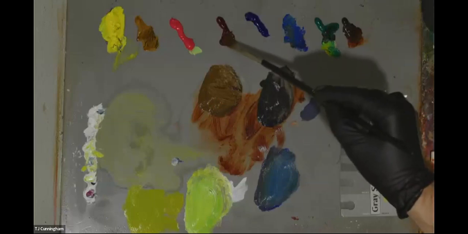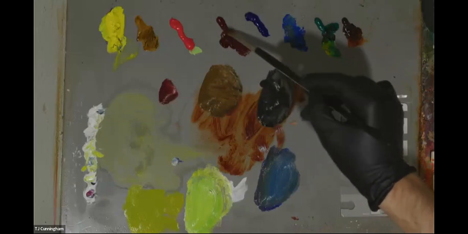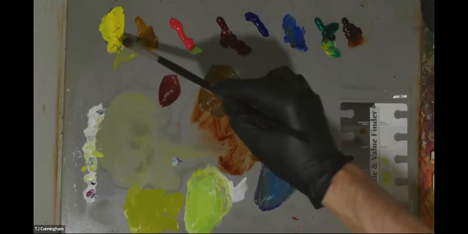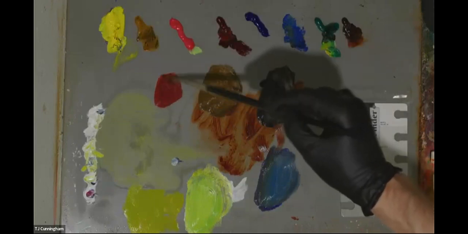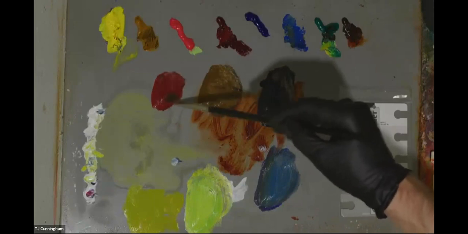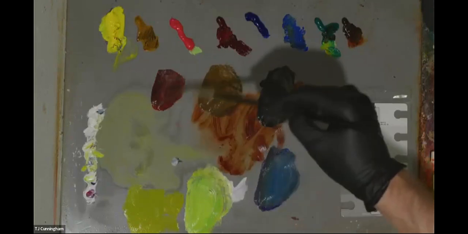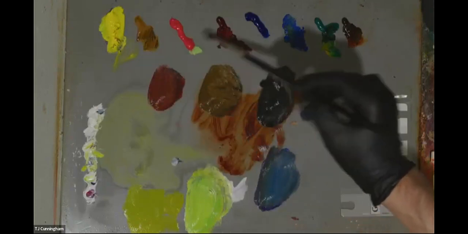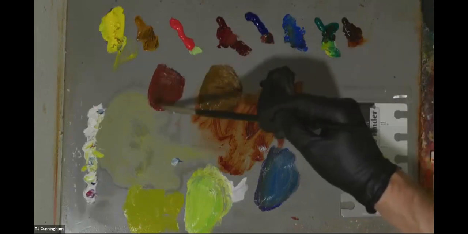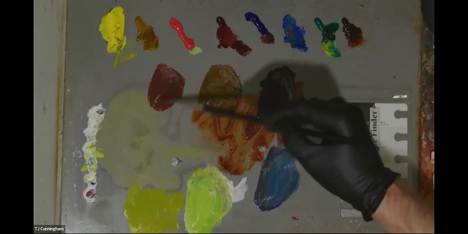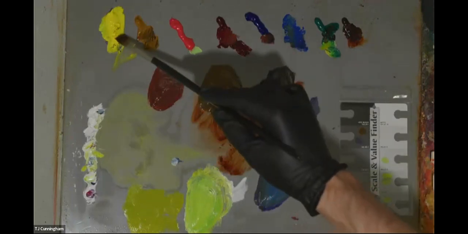All right, and then I'm going to take some, let's remix a color here. Alizarin, right here, my beautiful, rich, cool red, and bismuth. So I'm going to get an orange. And if it's a little too orange, I'm just going to add some ultramarine, unorange it. There we go. See that much more rich orange?